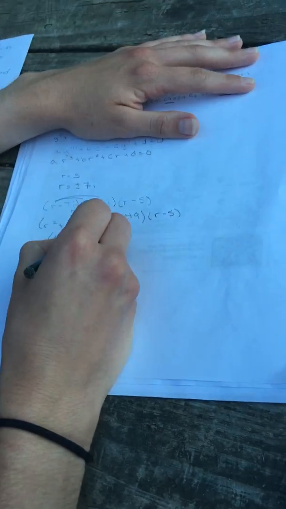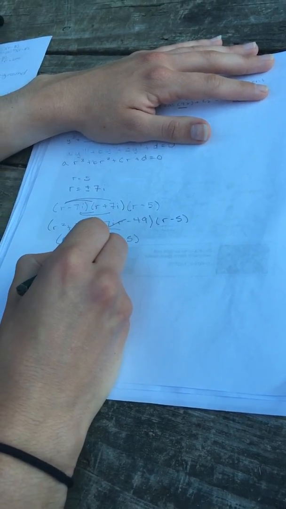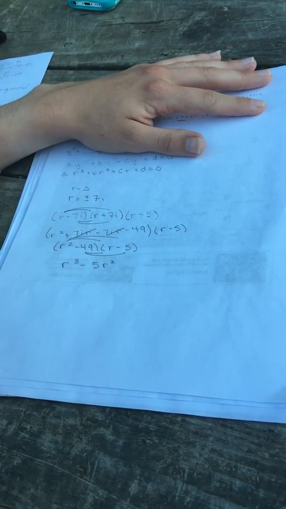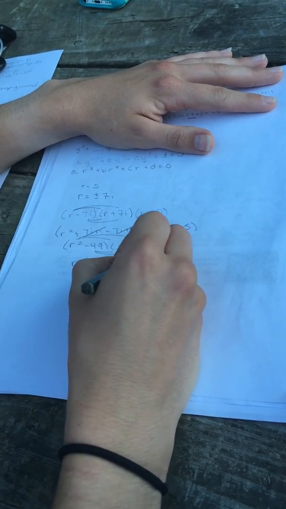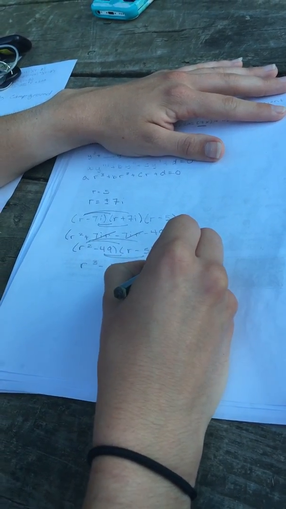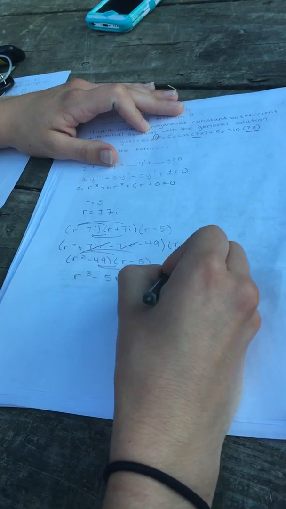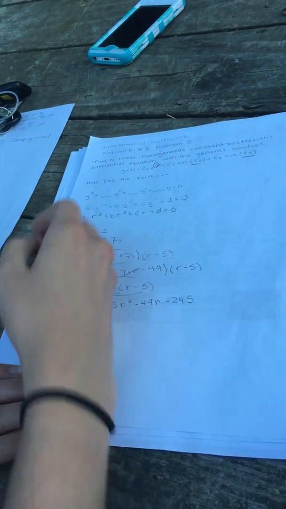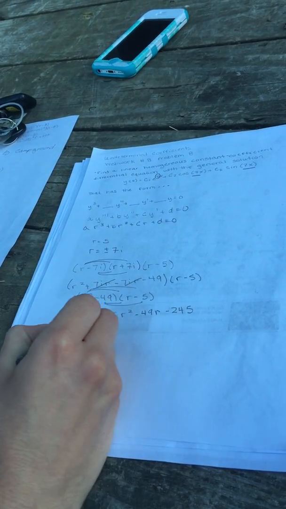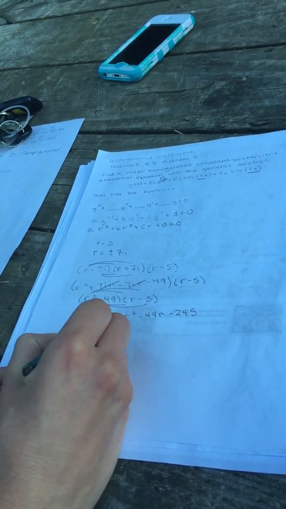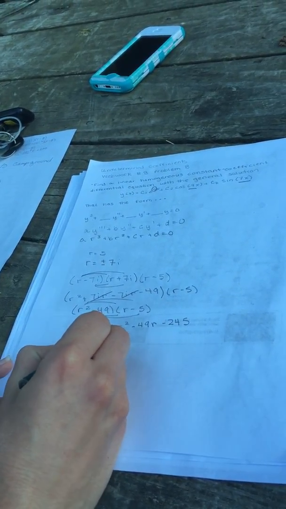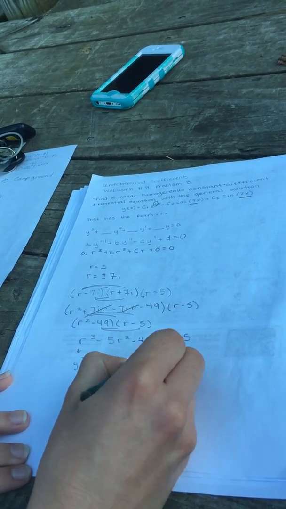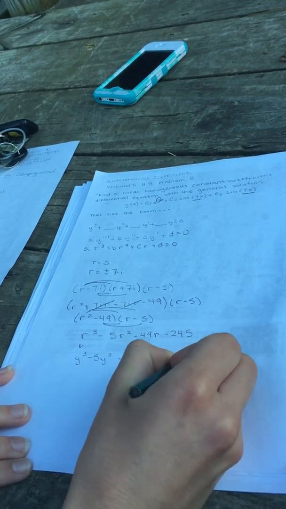Again, we're going to multiply those together, which leaves us with r to the third minus 5r to the second minus 49r minus 245. Now we want to write it in the form it's asking us for up here, so all we do is interchange our r's with y's, which would leave us with y to the third minus 5y to the second minus 49y minus 245 equals 0.